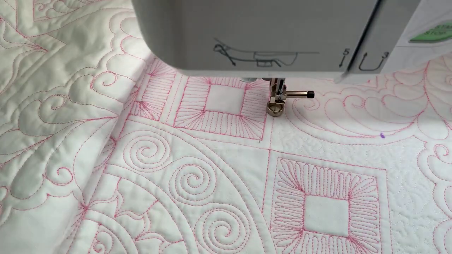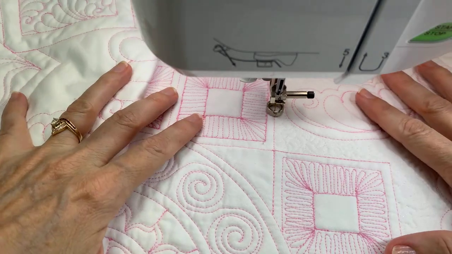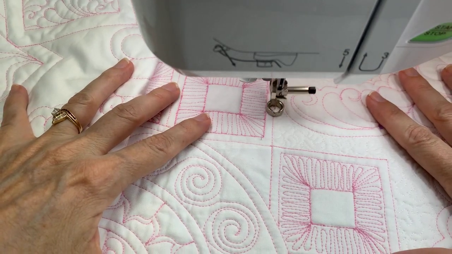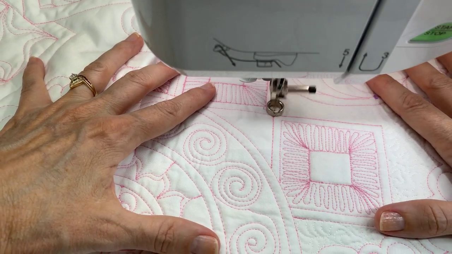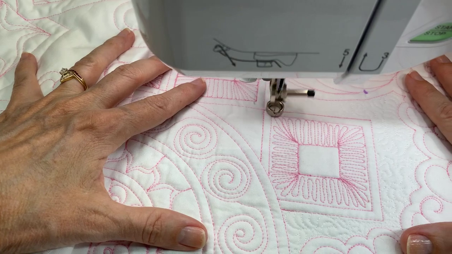So far this has only taken maybe what, about 10 or 15 minutes to get that done. And that's with a lot of talking. So if I was just sitting here concentrating, I would be able to get this done pretty quickly.